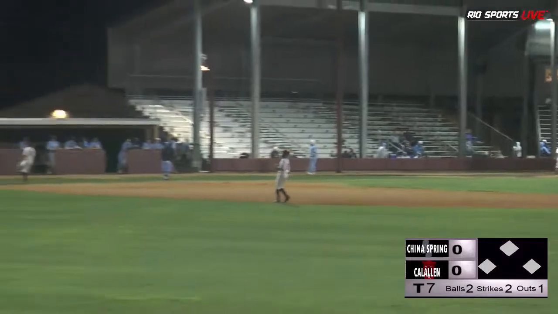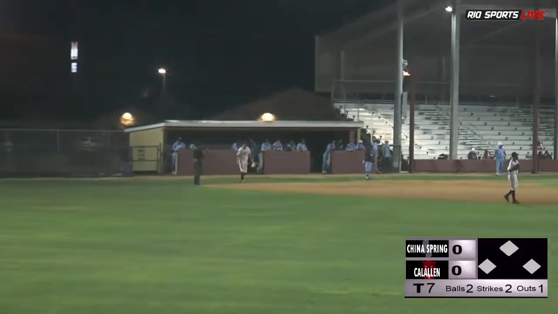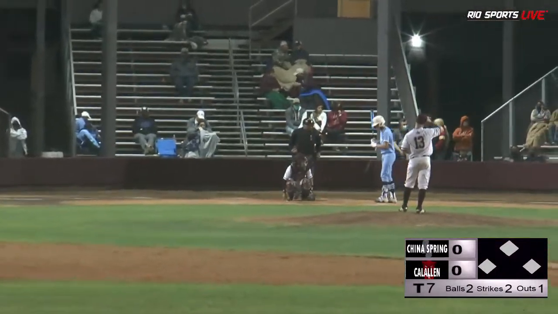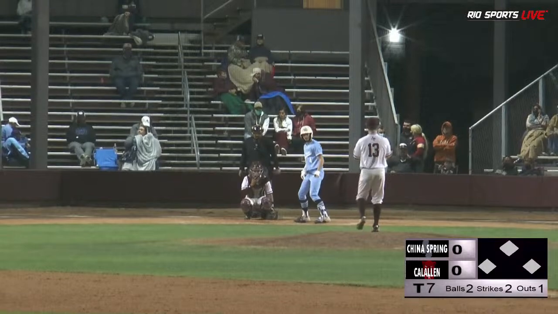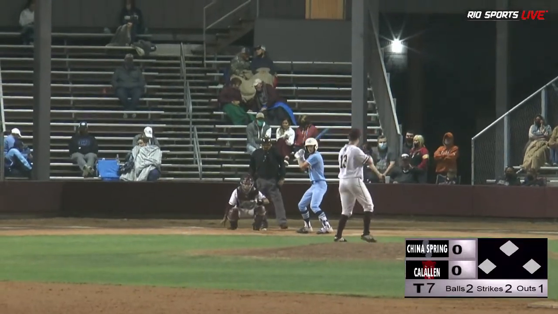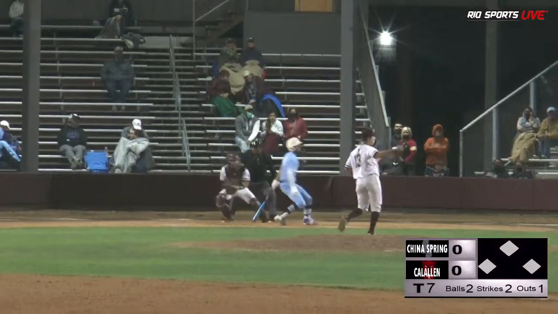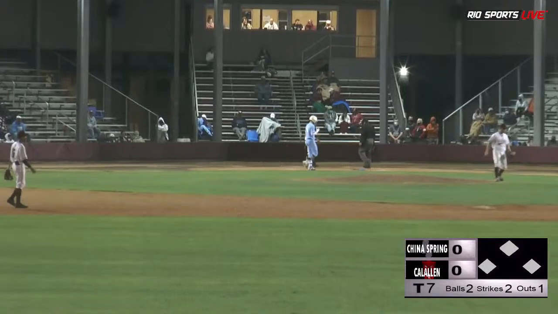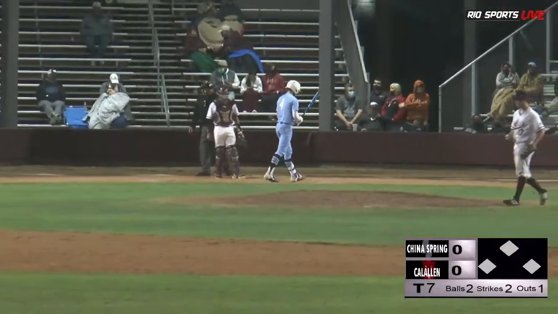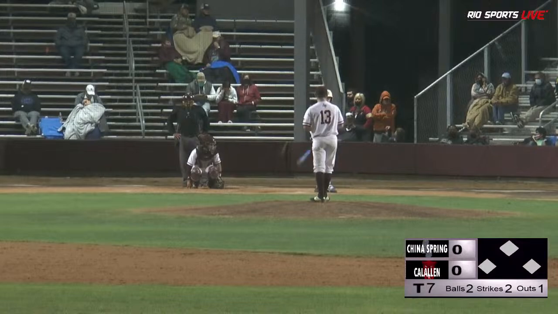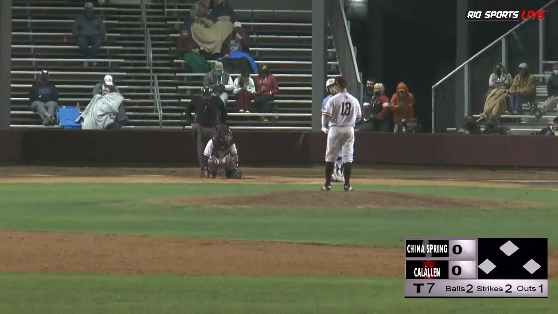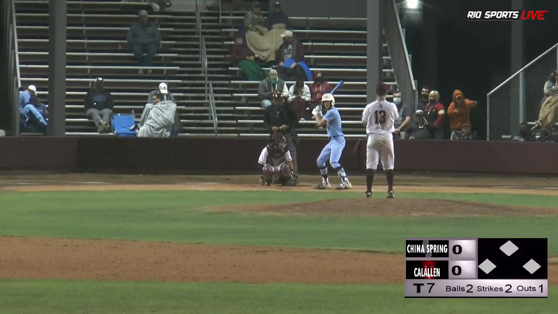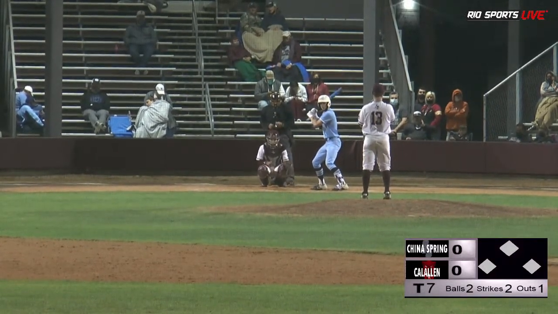And Tabor puts that one in, out of play. It goes foul. And Tabor sends that one foul up the third base line. So 2-2 the count, 1 out, nobody on here for China Spring, top of the 7th inning.